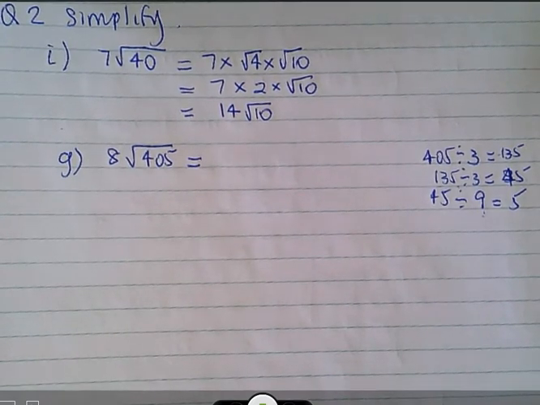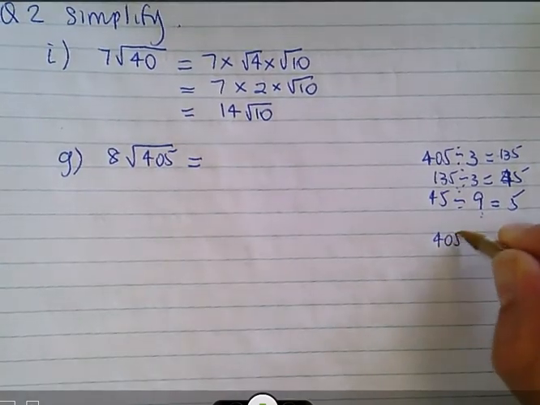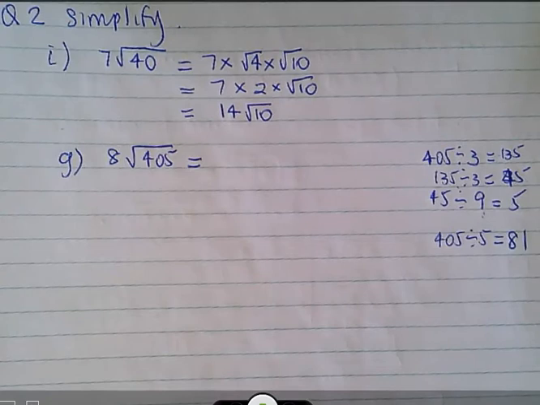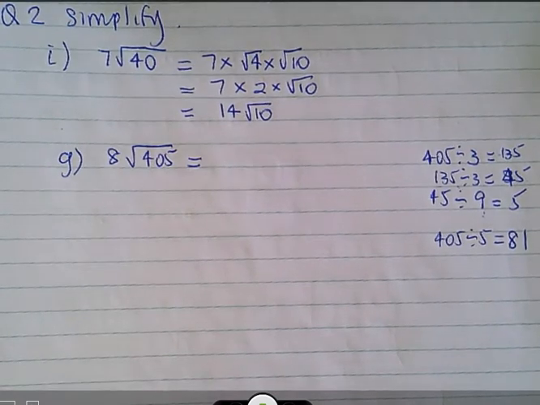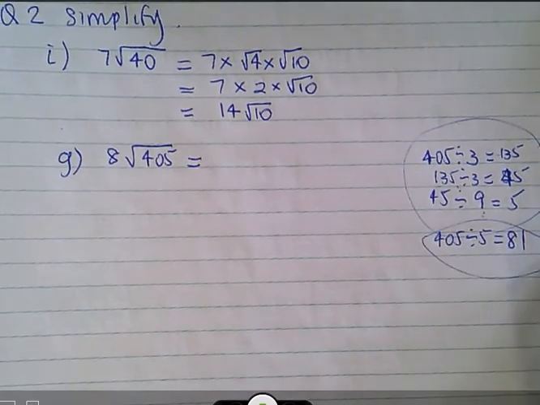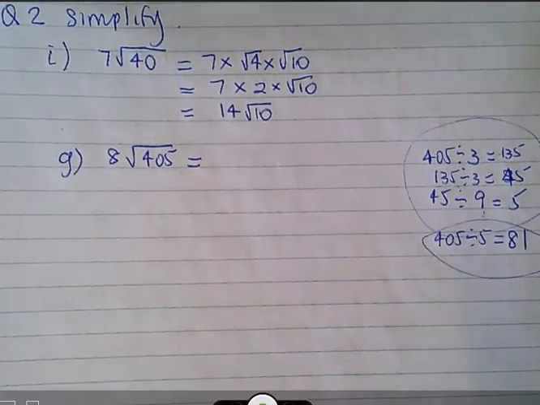You know how it was divisible by 5? The other way is, I know that's divisible by 5. What do I get when I divide by 5? 81, great, that's a square number. So yes, this is the long way. This is a good way. So how do you know to try 5?